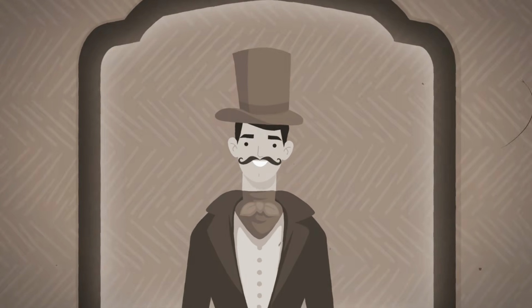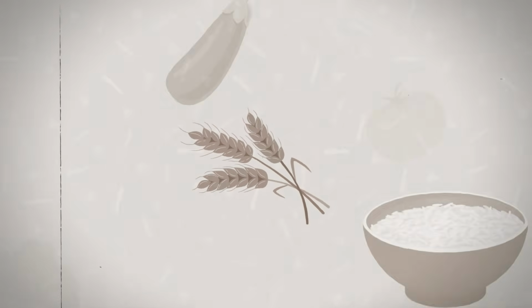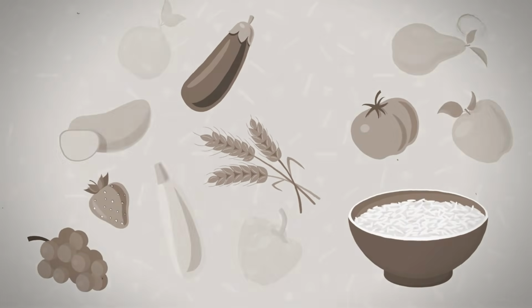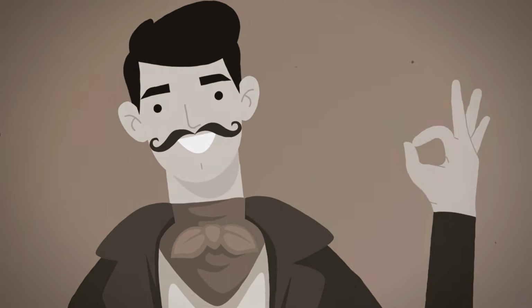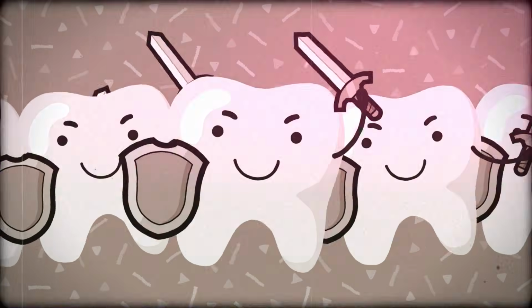Actually, not as bad as you think. They ate unprocessed foods like wheat, rice, fresh vegetables, and fruits. This kind of natural and healthy food is pretty easy on the teeth. No preservatives, no extra chemicals. People mostly ate food that contained vitamins that made their teeth stronger and more resistant to cavities.